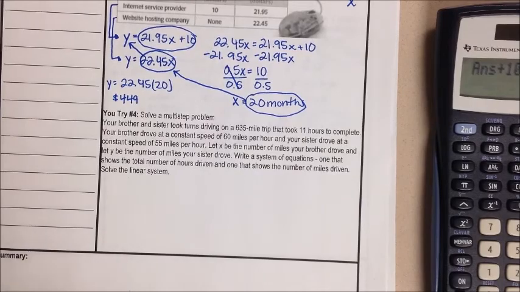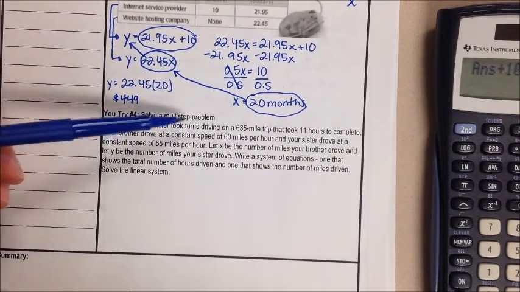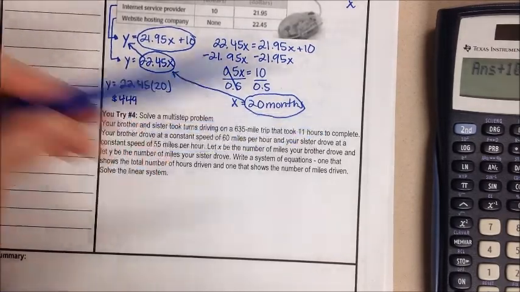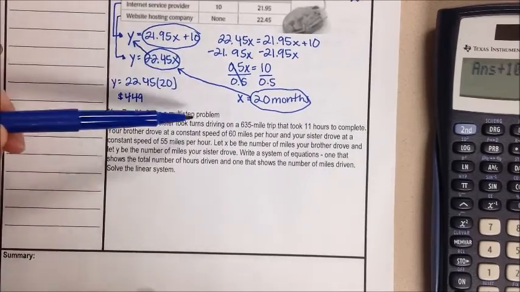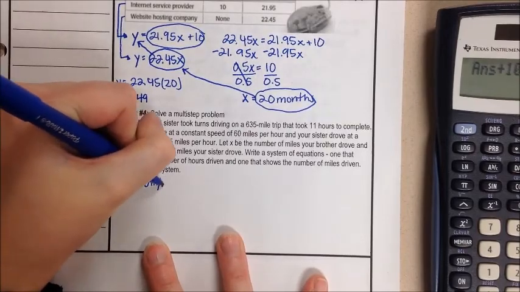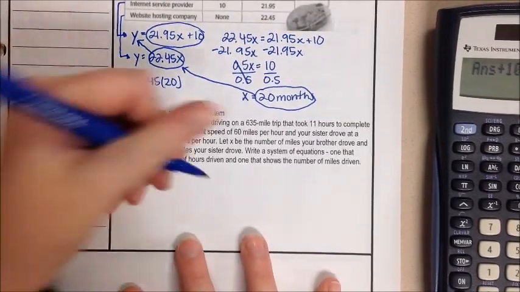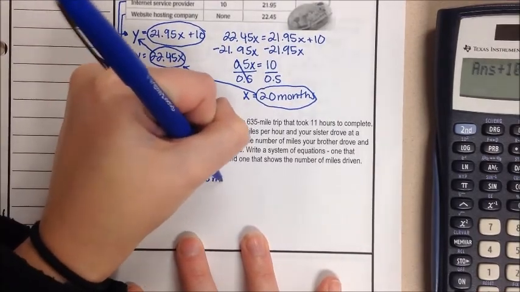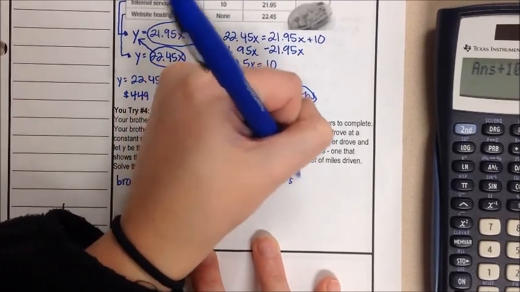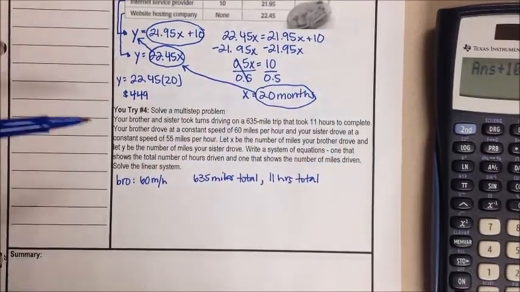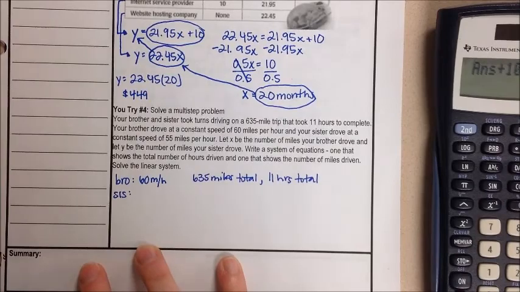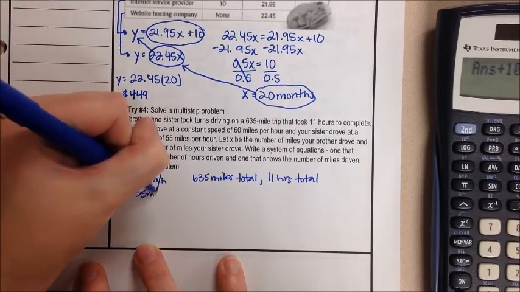Okay, this problem is kind of hard to understand, how to write the equation, so I'm going to help you. Okay, so your brother and sister took turns driving on a 635-mile trip that took 11 hours to complete. Your brother drove at a constant speed of 60 miles per hour, so bro is 60 miles per hour. Okay, I'm going to write 635 miles total, 11 hours total. And sister drove at a constant speed of 55 miles per hour.